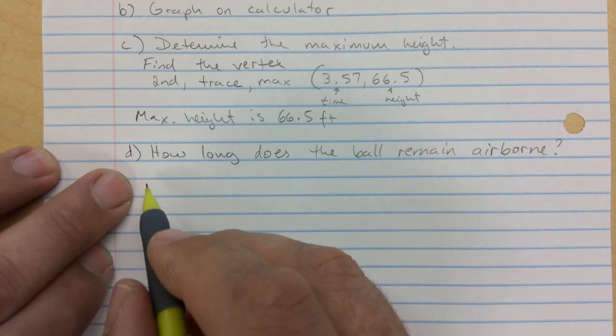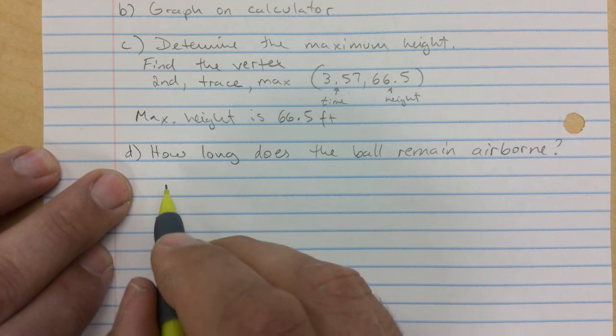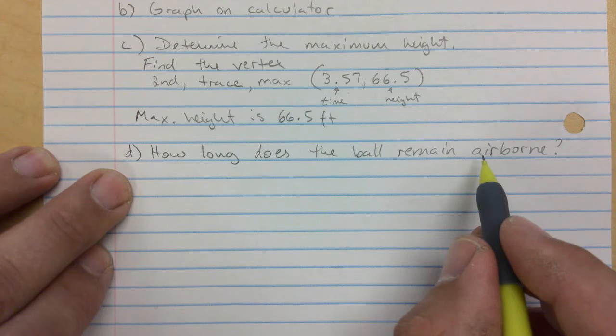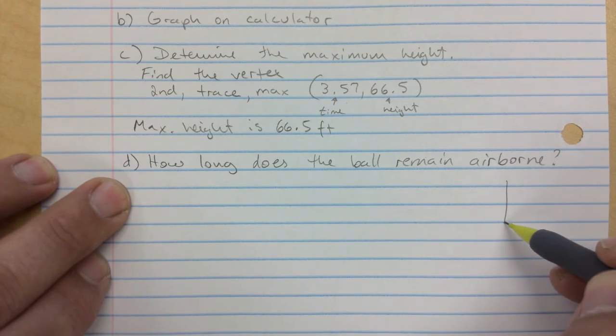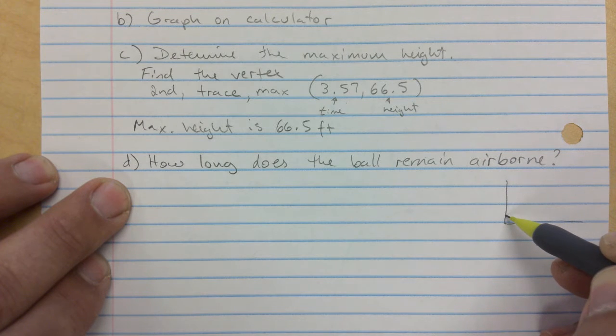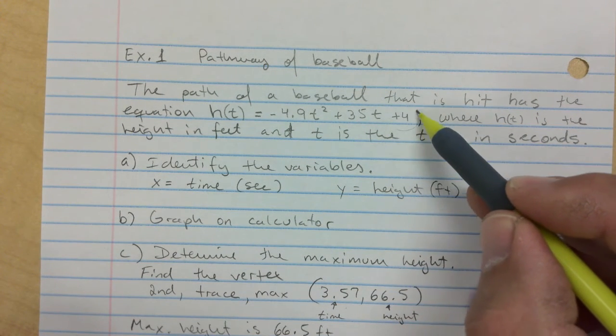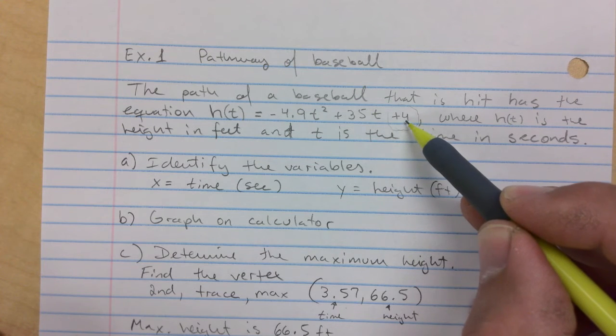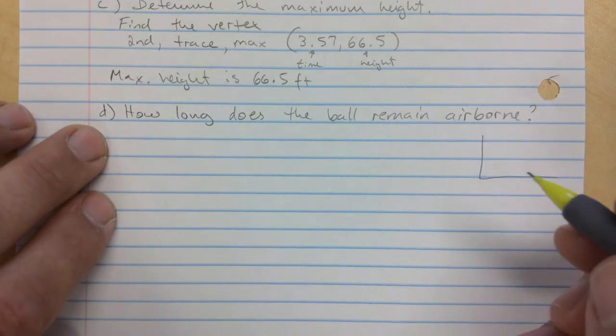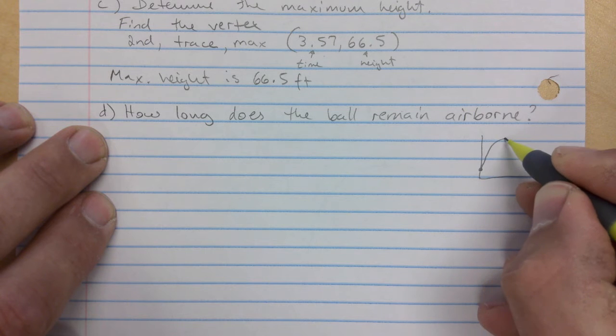So we're gonna go ahead and figure that out. So how would I know how long it was in the air? Well, think about it. If this is our graph, does it start off the ground, or is it a little higher off the ground? Does it start right at 0, 0, or does it start a little higher off? What do you think? Let's look at the equation. It starts at 0, 4.